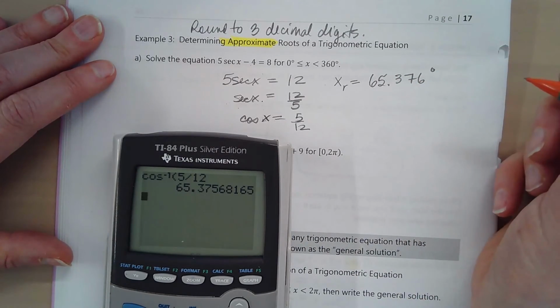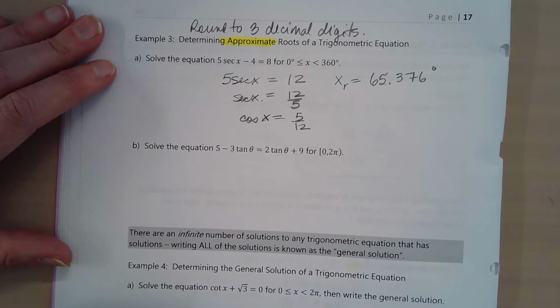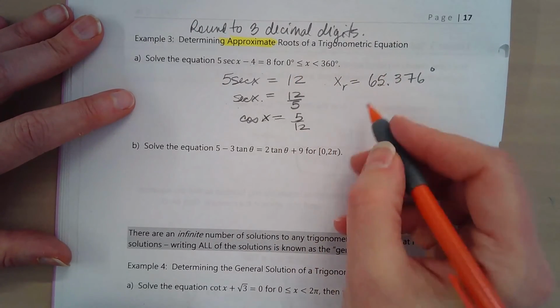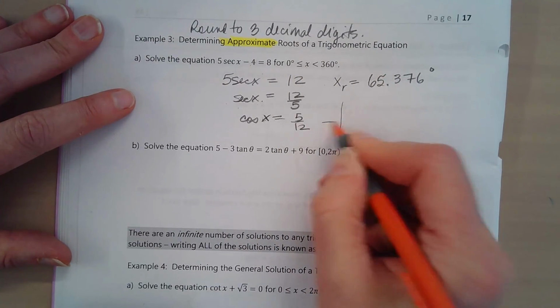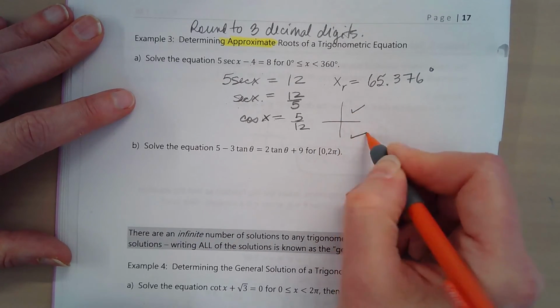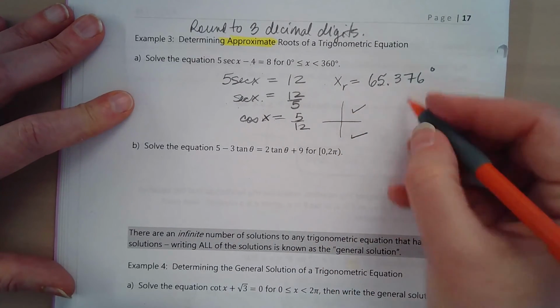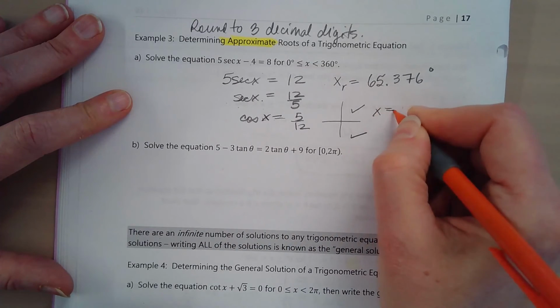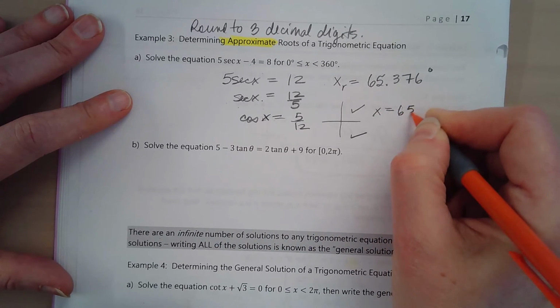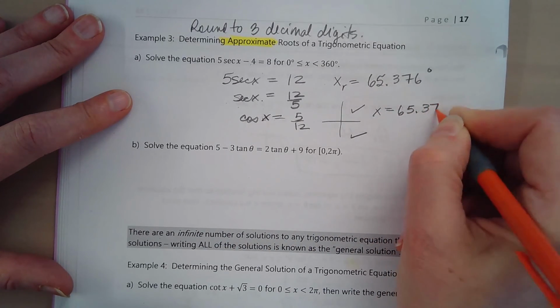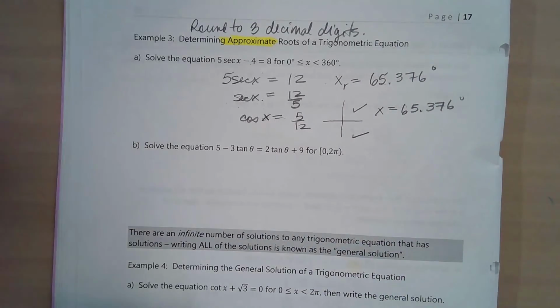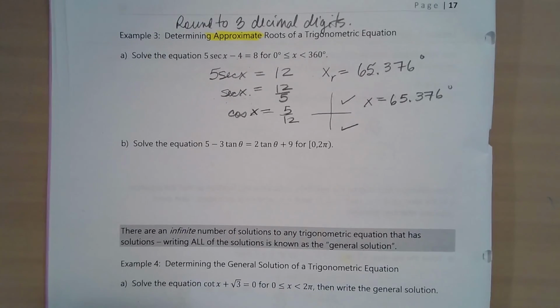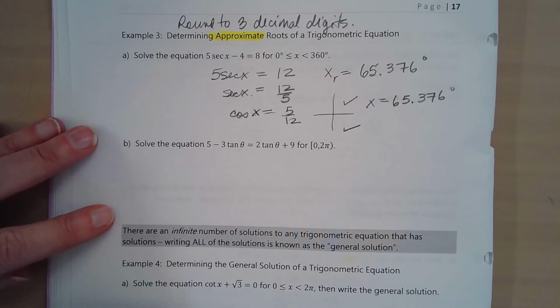Agree? Okay, so this could be one of my answers because I'm solving for one positive rotation. Cos is a positive value, so it's quadrant 1 or 4. So I got lucky. My first answer is 65.376 degrees.